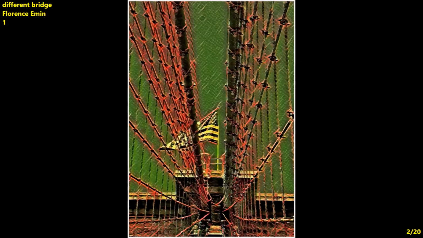Different bridge, Glow. Okay, this one I had presented at the last competition. I think he gave me an 8 and he said the flag was a little off. I used this really nice new program that's called Paint, and I thank Michelle for that.